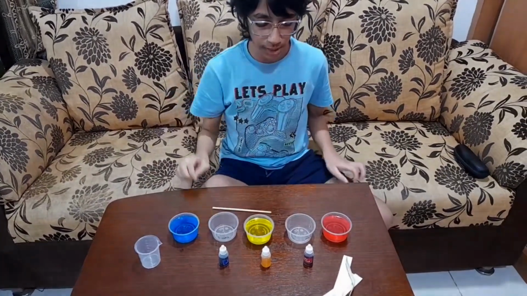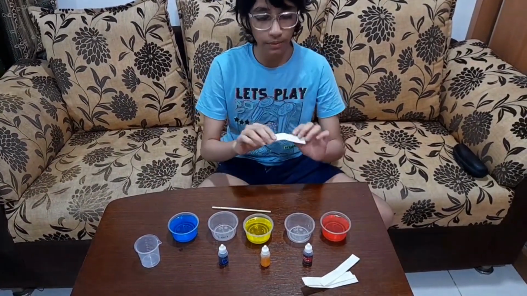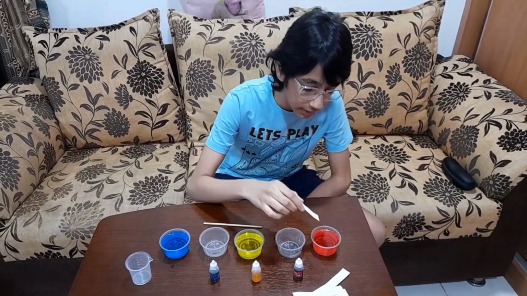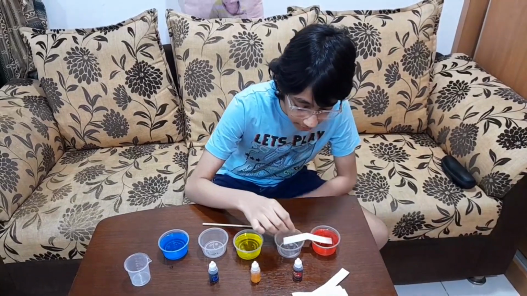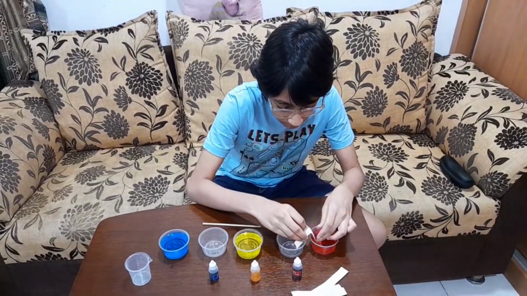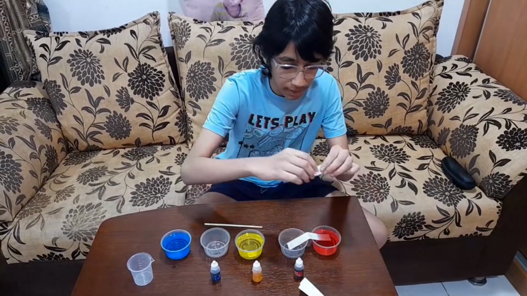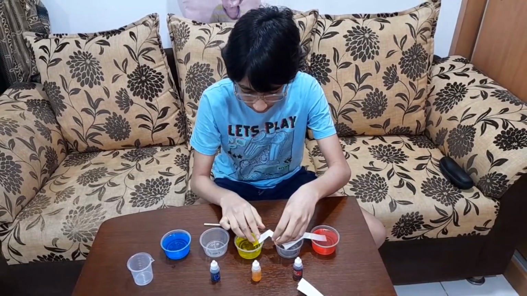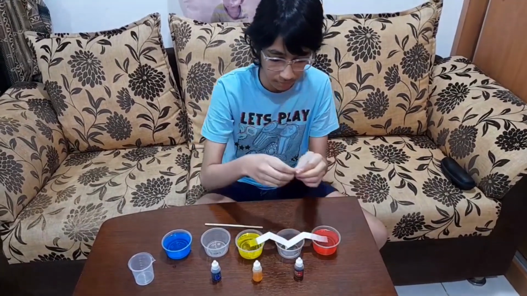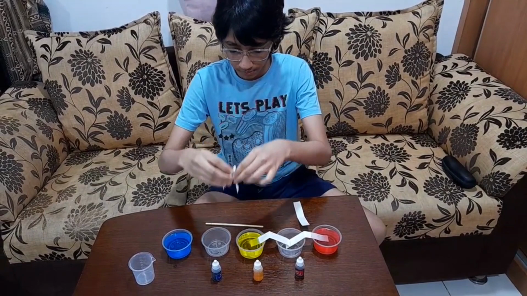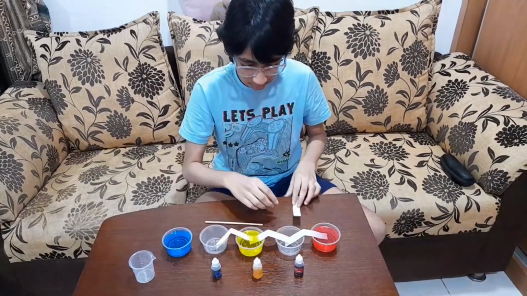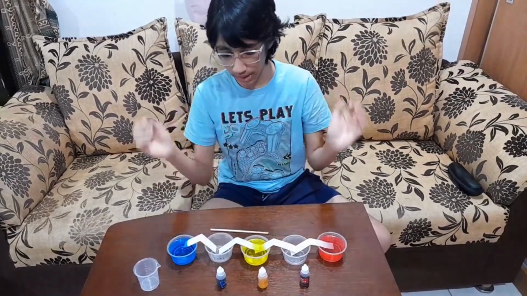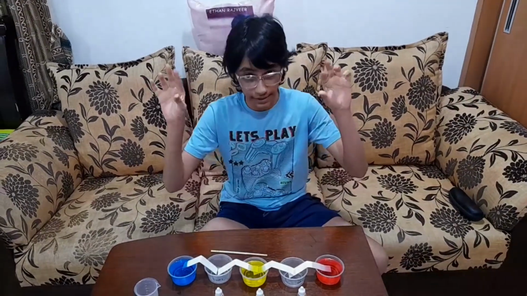So we have stirred all the cups well and we have followed all the steps. Now we will take paper strips and place them in such a manner that one end of it is in the filled cup and the other is in the empty cups, like this. Similarly we will do it for all cups. One here, another here. So now we'll wait some time to see the magic.